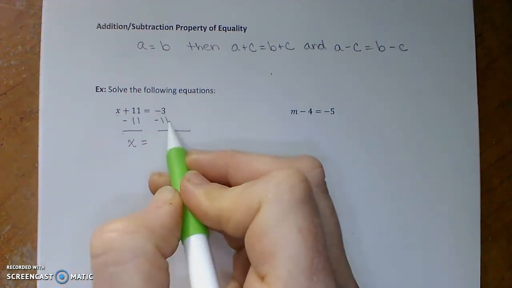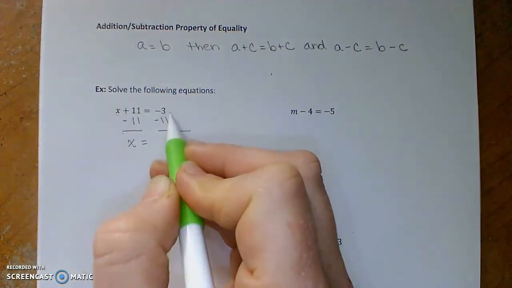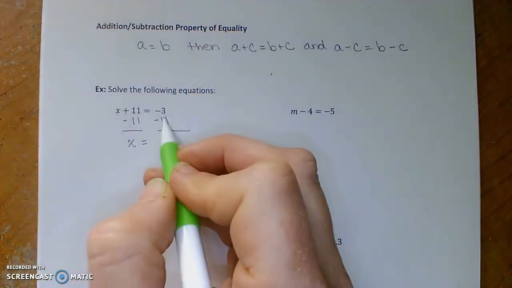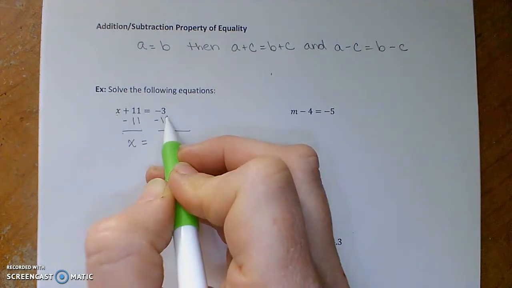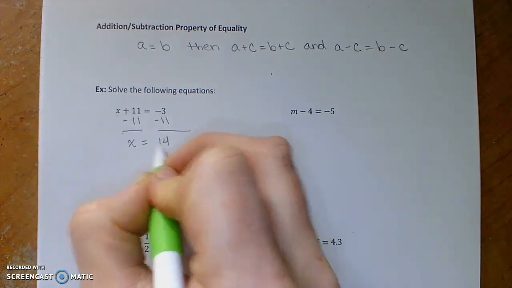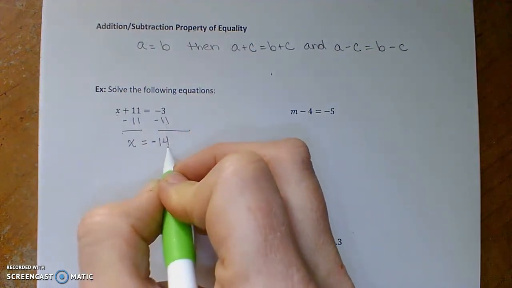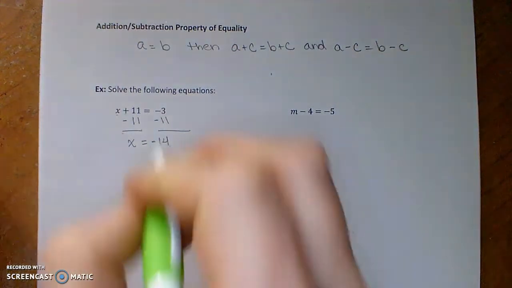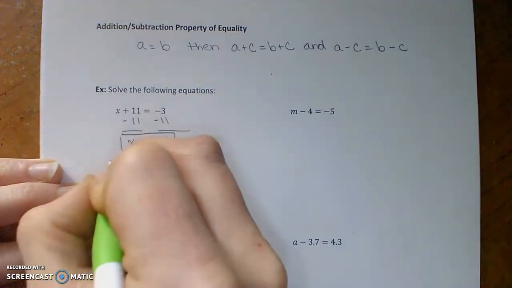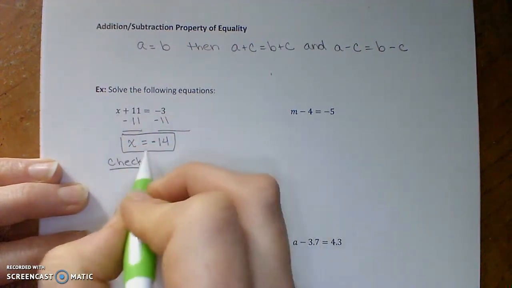And -3 minus 11, remember that these have the same sign. They're both negatives. They're both going in the same direction. So we add together the absolute values. 3 plus 11 is 14. So 3 negatives and 11 more negatives makes 14 negatives. So x equals -14.